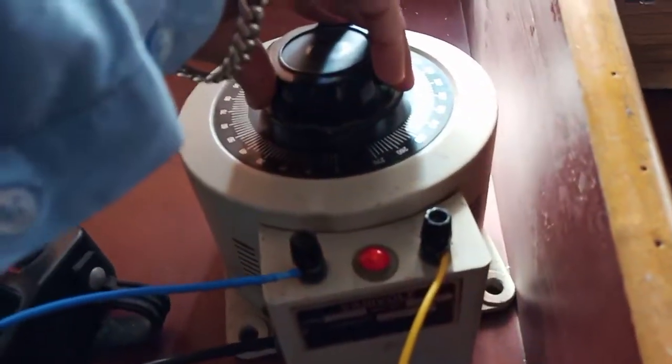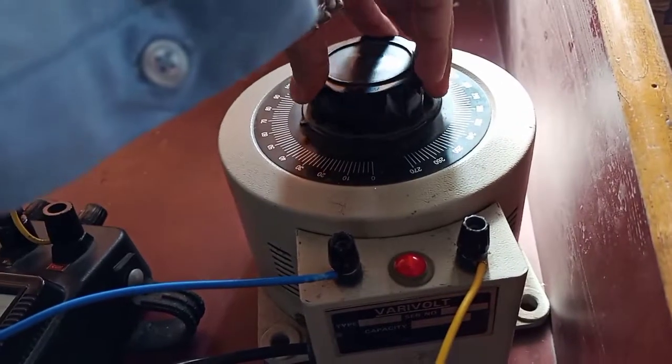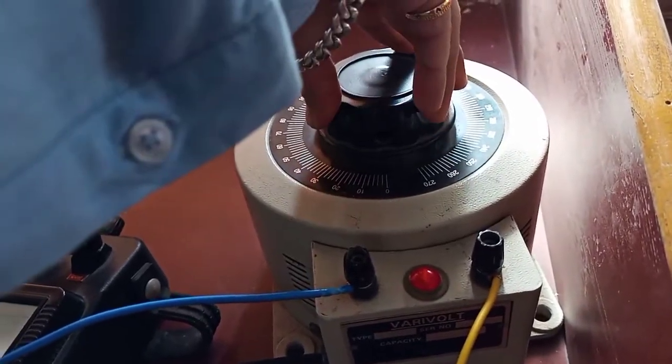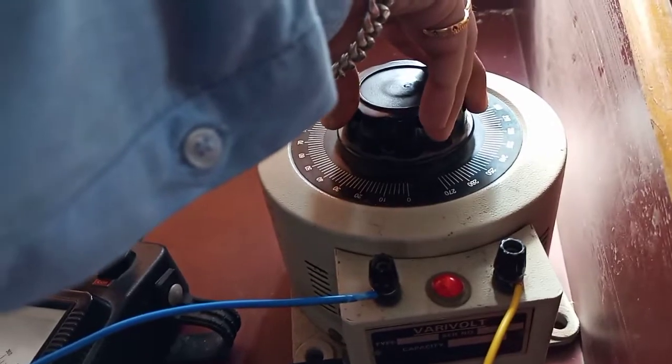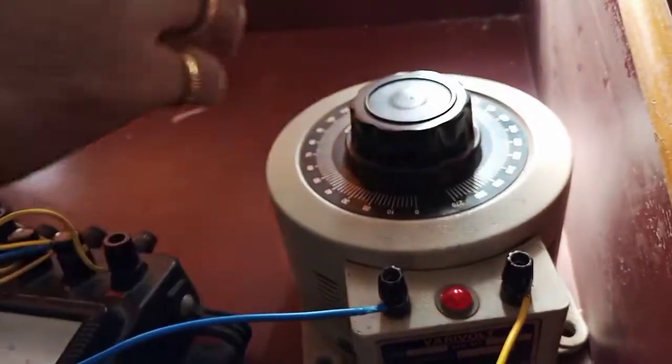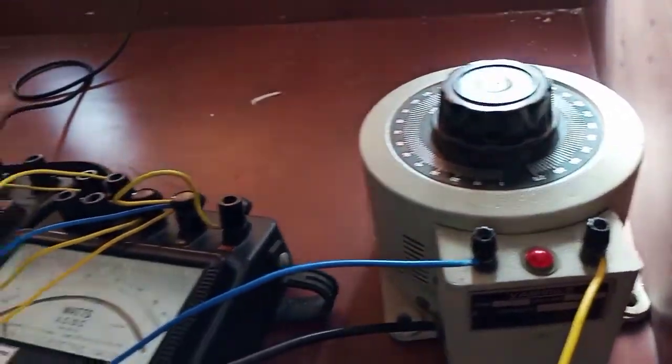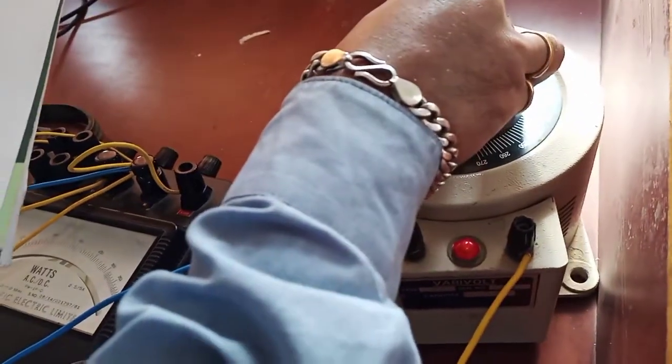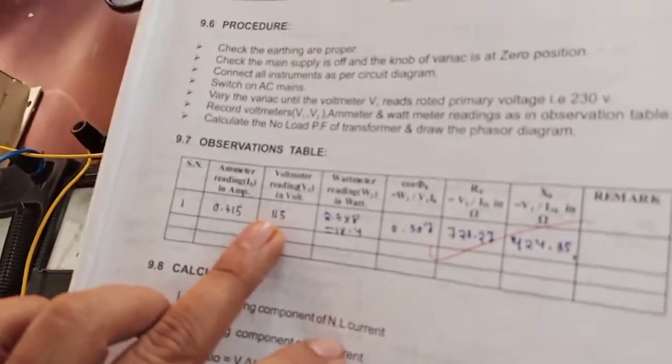Now let me rotate this up to some range of voltage, up to 110 volt. Suppose 115 volt, as I have a reference value, so I put it at 115 volt.